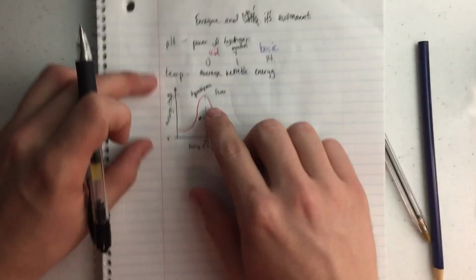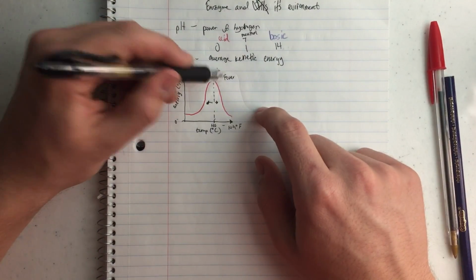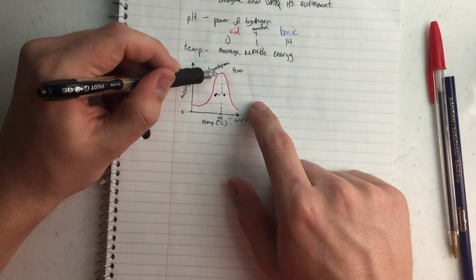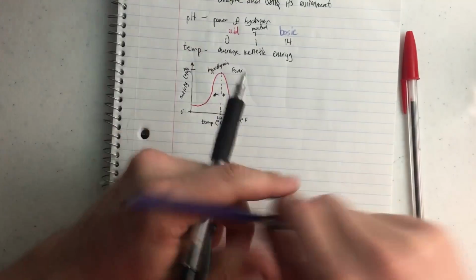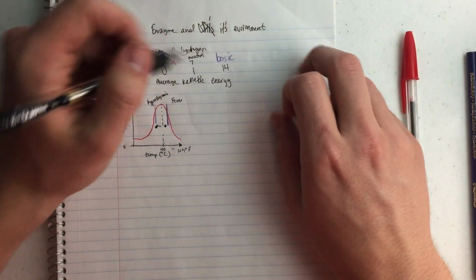So low is hypothermia, and high is a fever. So that's why we need to stay within this range of body temperature. Kind of why we're warm-blooded.